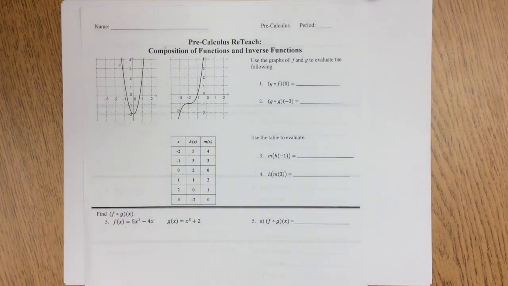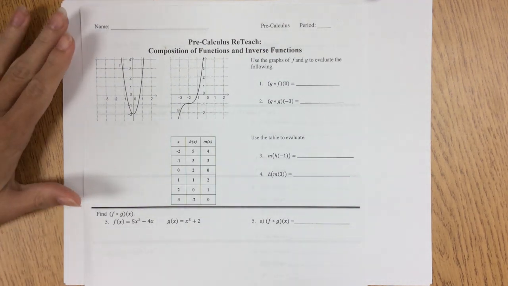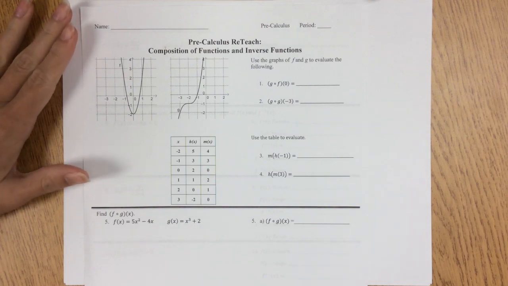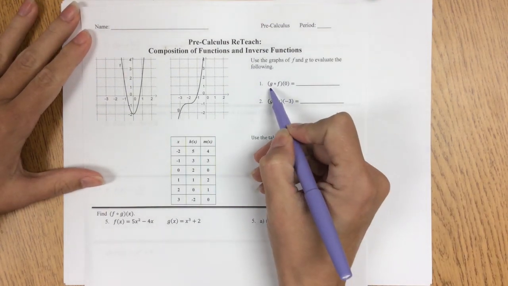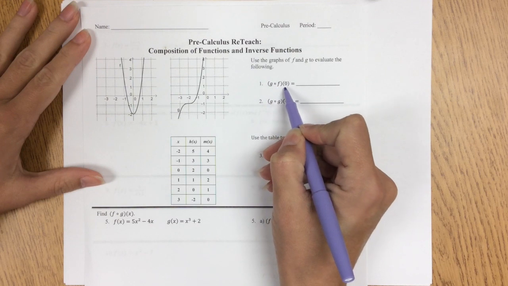Hey guys, it's Miss Robertson, and we're going to go through a reteach of compositions of functions and inverse functions for anybody needing to take a retest. We're going to start off with the graphs. Number 1 says find g of f of 0.